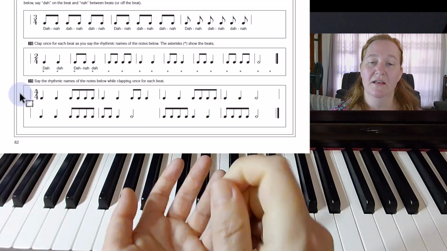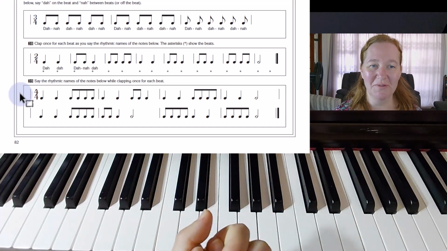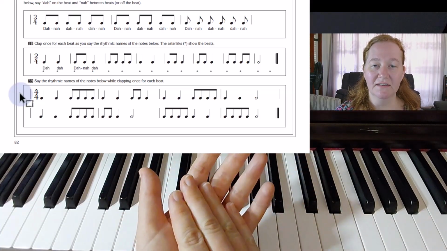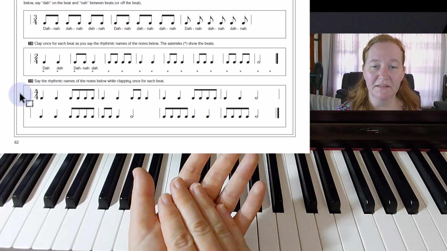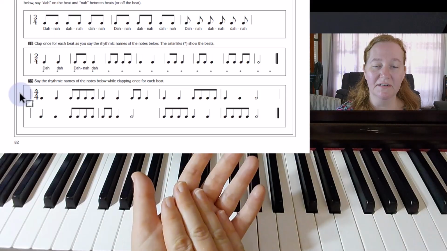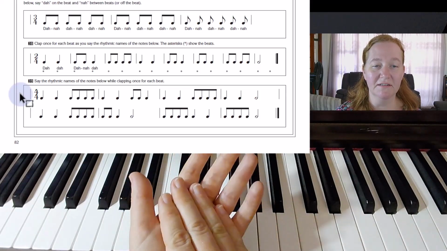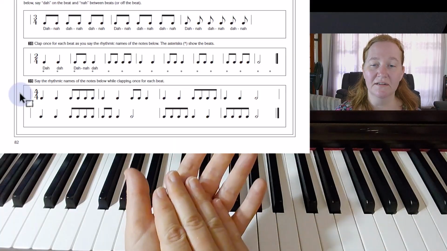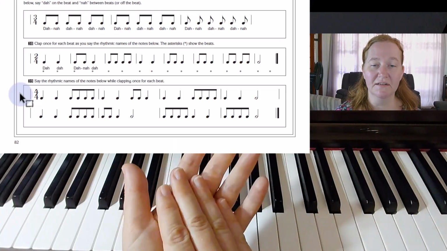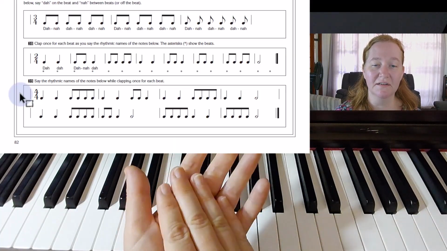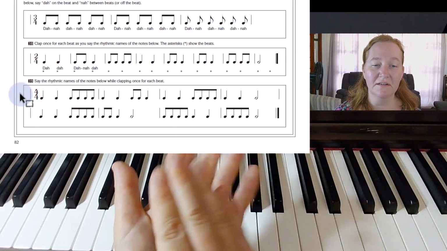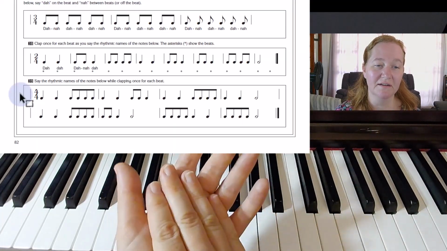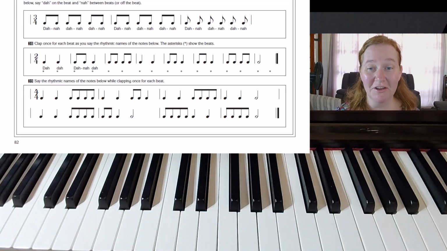Okay, so let's clap it, and we're going to say the rhythmic names as we're going through. So da da da na da na da da da na da da da da na da na da da da da da da na da na da na da da da na da na da da da na da na da. Okay, so that's one way you can do it.